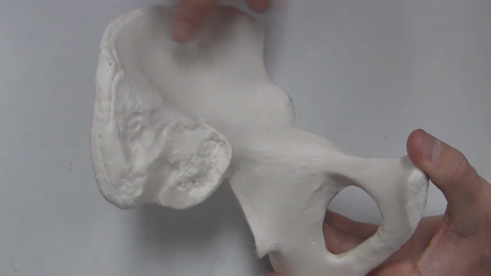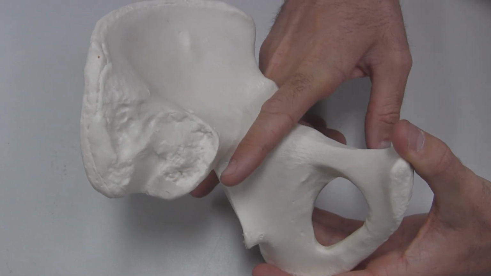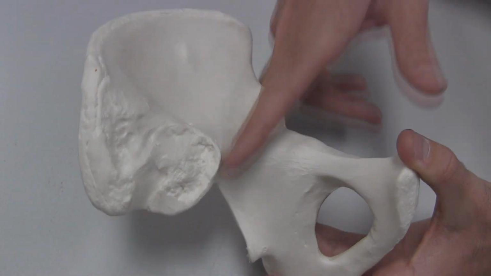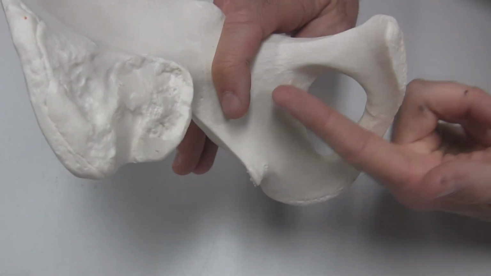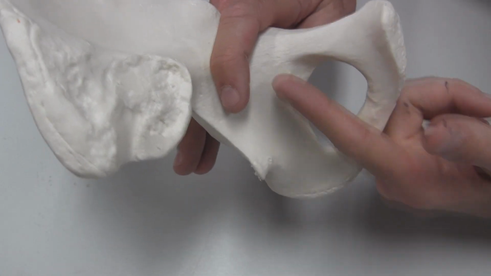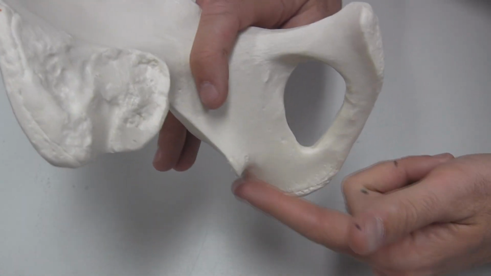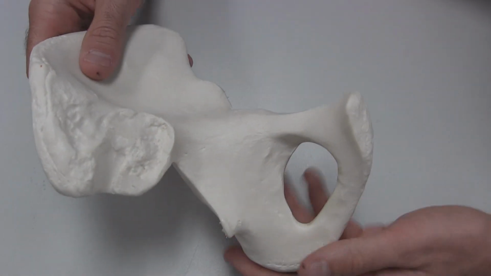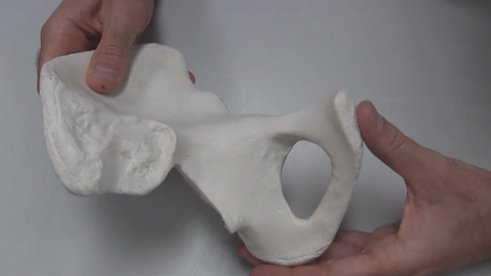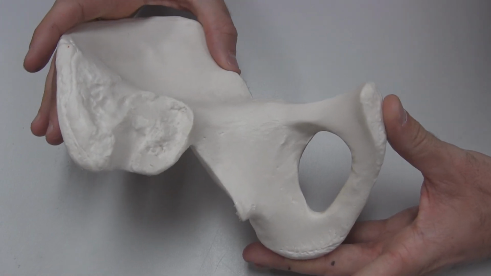So this top part here, which sort of cuts where my hand is here, is called the ilium. Below my hand and in front of this finger here, so this pointy bit here, is called the pubis, and the back part there is called the ischium. So three fused bones, the ilium, the ischium, and the pubis, come together to form an individual coxal bone.